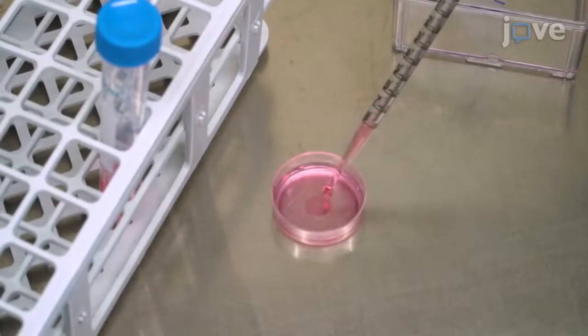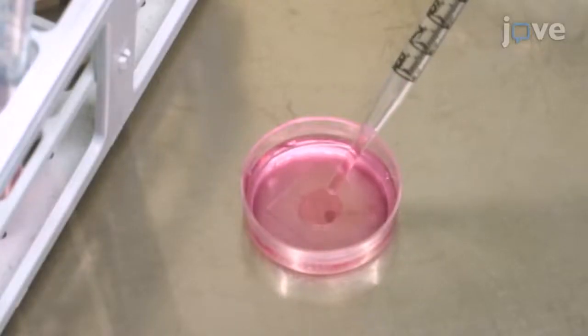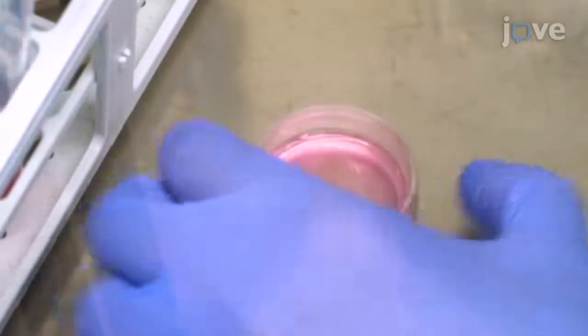On the first day, seed HeLa cells in 1.5 milliliters of complete medium at a concentration of 100,000 to 200,000 cells per milliliter.